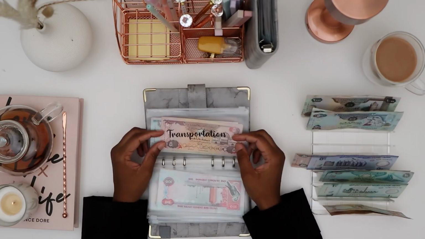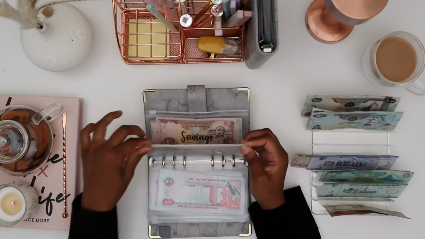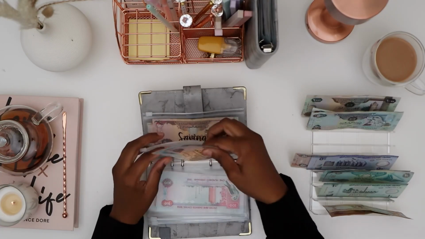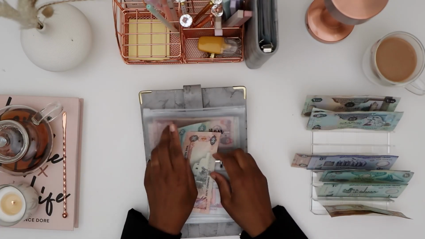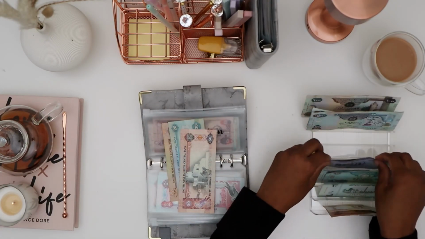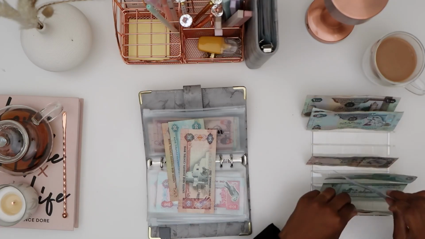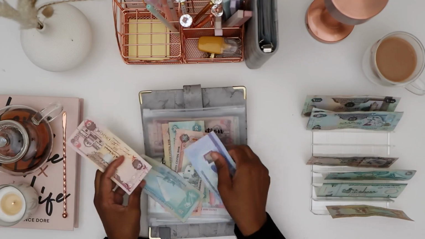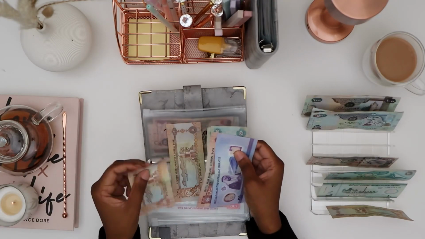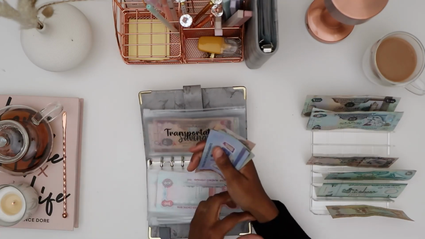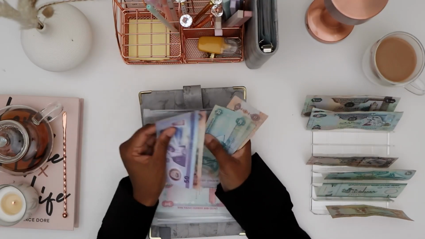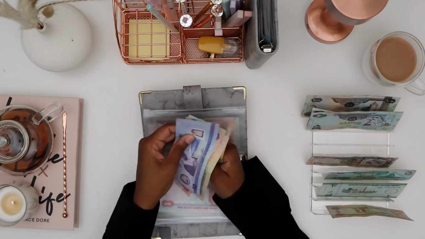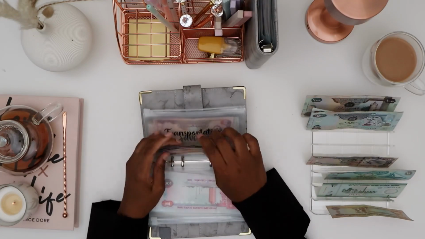Transportation. So this is going to be for my car renewal. Last month I had allocated 75, and I'm just going to add another 75 to this. So I'm going to do a 50, 20, and a 5. So we have a 50 here, 20, and 5. So we have 50, 100, 20, 40, 45, 50, 150.